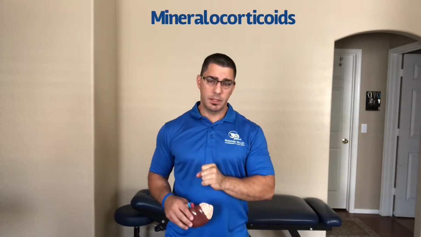hormone. Now, we mentioned in previous videos that the anterior pituitary produces a hormone called ACTH, adrenocorticotropic hormone, that goes through the adrenal cortex and causes the adrenal cortex to produce corticosteroids. Well, the 3 zones are going to produce different classifications of those corticosteroids. Okay? The first zone is called the zona glomerulosa. That is going to produce something called mineralocorticoids. And the primary mineralocorticoid that we're going to talk about is aldosterone.